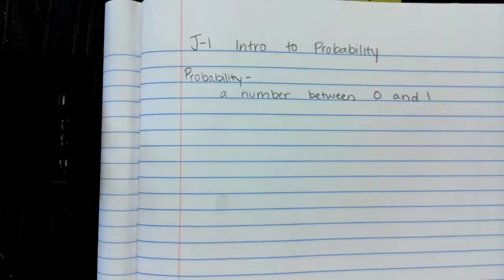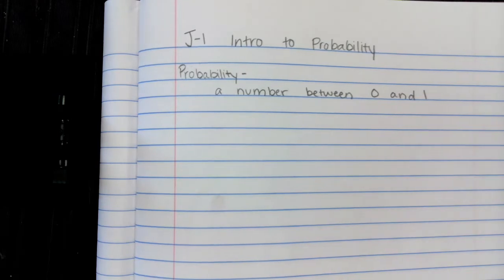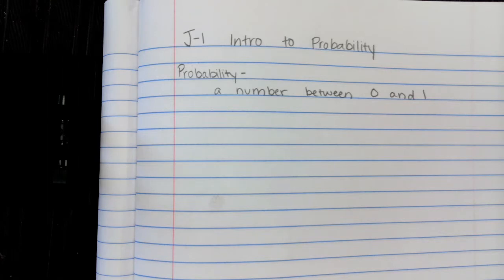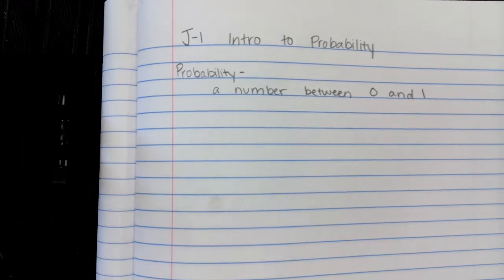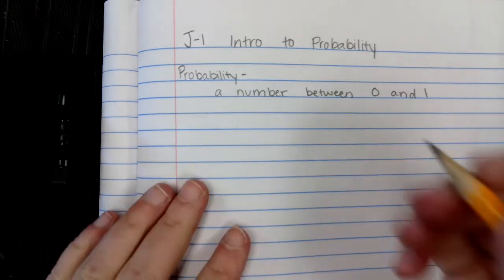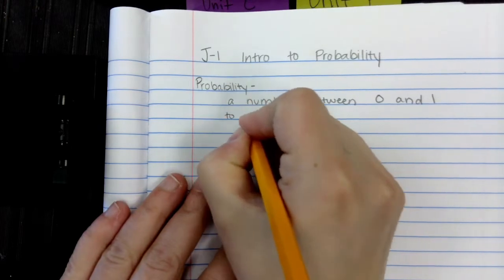That number represents how likely an event will happen. A number between 0 and 1 to represent how likely an event will happen.